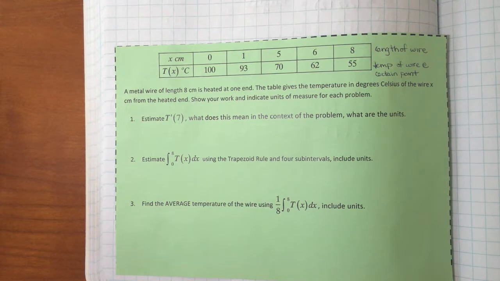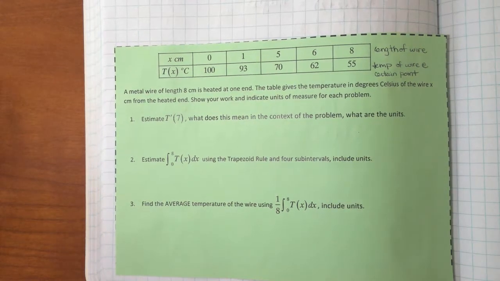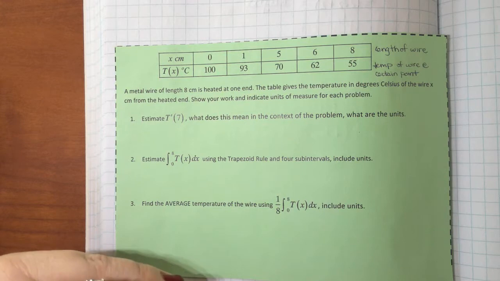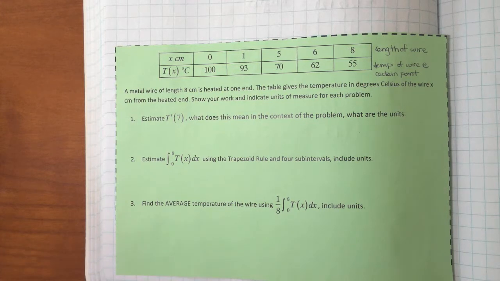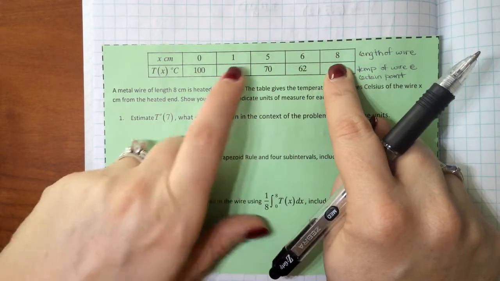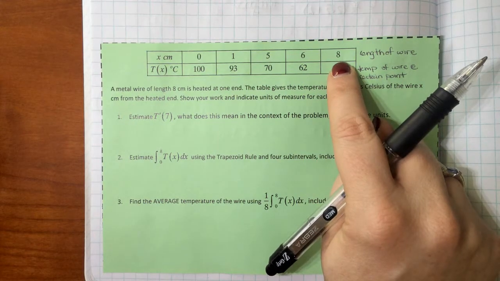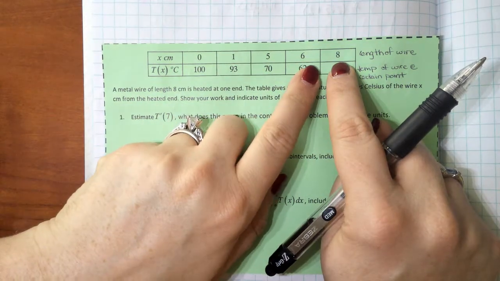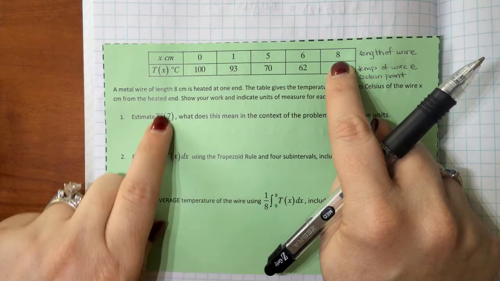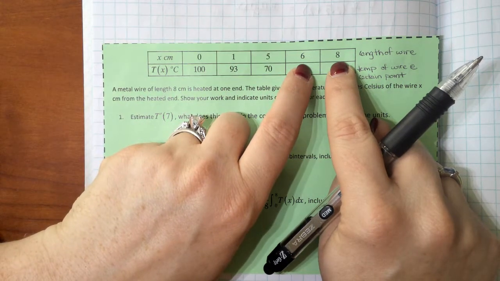How? Kind of. So guys, where would 7 fall on this table? Between 6 and 8, right? Heck, it falls between 0 and 8. But the question is, can we find 2 points that are exactly equidistant from 7? Yeah, 6 and 8. So what we're going to do is we're going to create what does that mean again? It means a slope. We're going to create a slope with these 2 points to figure out T prime of 7.